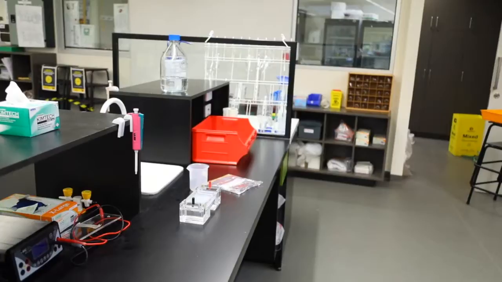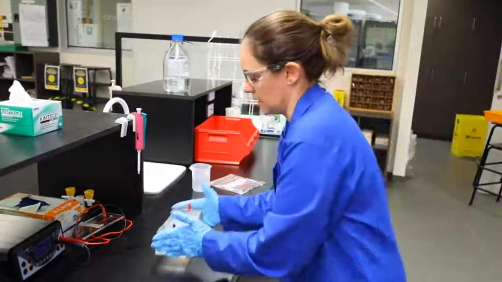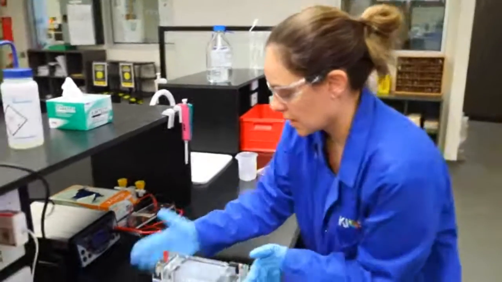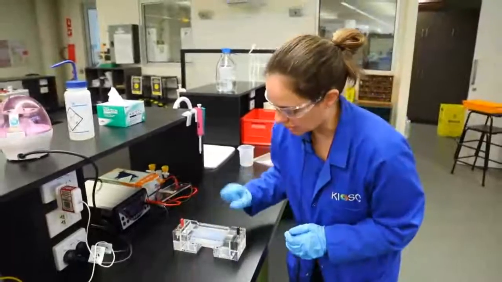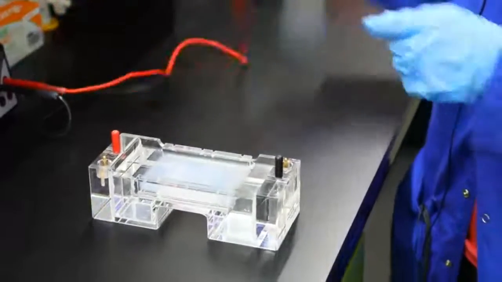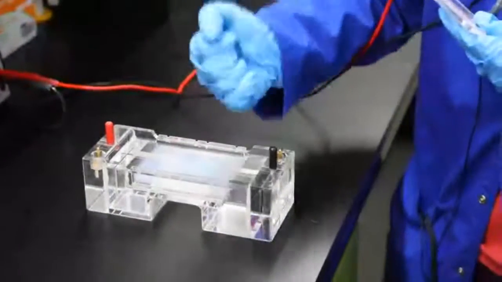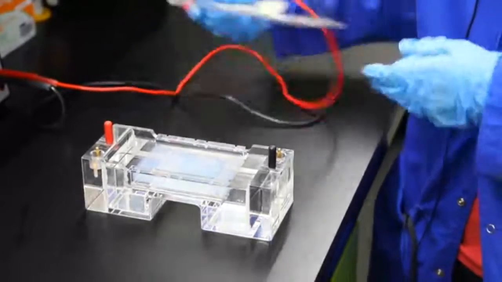So I'm just going to move this chair out of the way. So over here is where we have our gel tank. And we've already put our buffer in here, and we've got our gel sitting in here, and we've got our wells. Now, what we do is we set it all up, put in our products, and then we put our gel cover on. And that runs for 45 minutes.